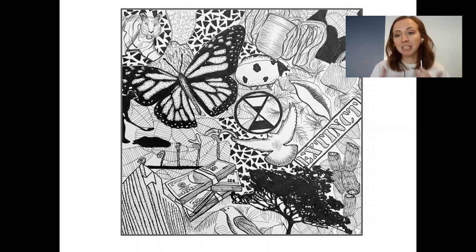Okay, so previously you've used pencil to create values, to create even values, lights, grays, darks. Now you're going to be using pen or Sharpie, whatever you have available to you, to create these different lines and to still create value, but you're doing it with techniques like cross-hatching, hatching, stippling, like we talked about before you created your value drawings.